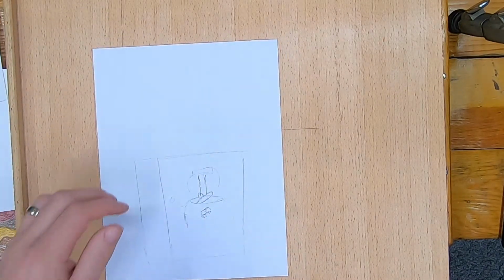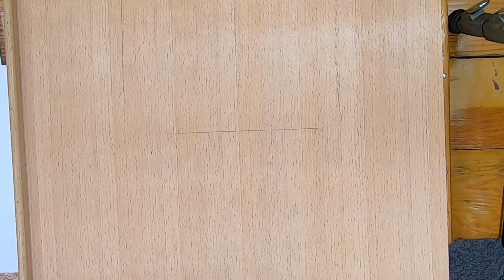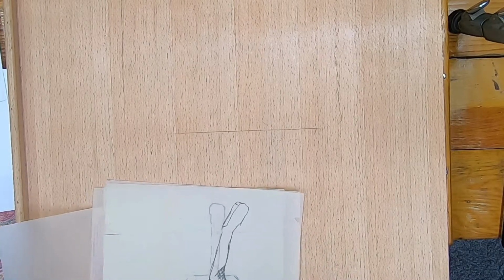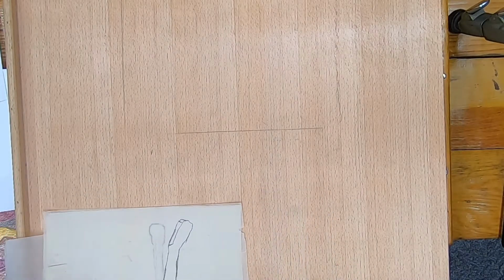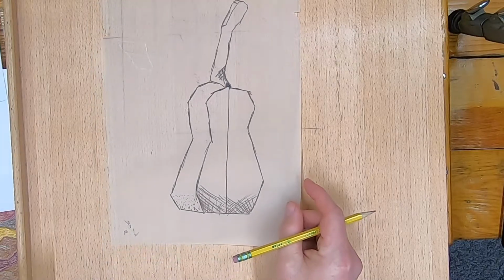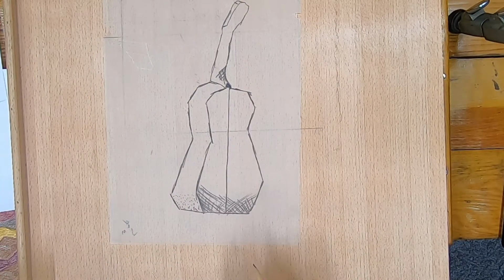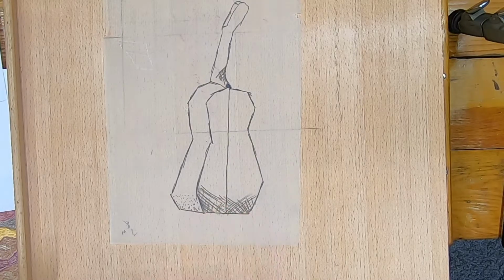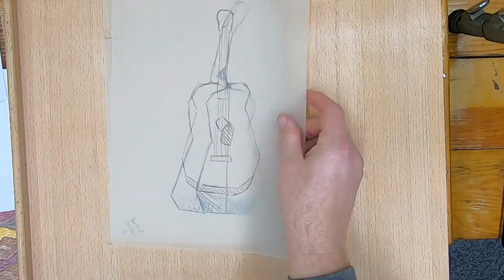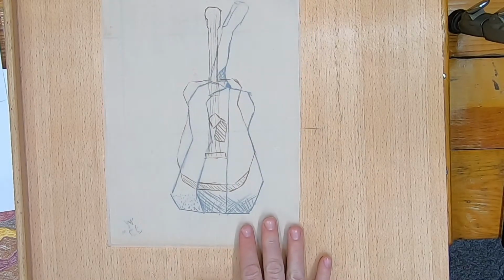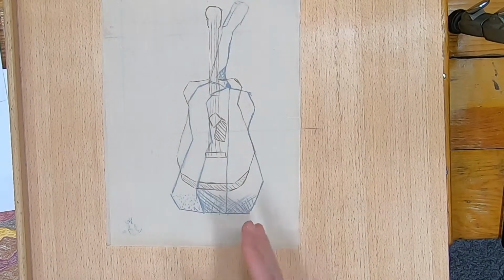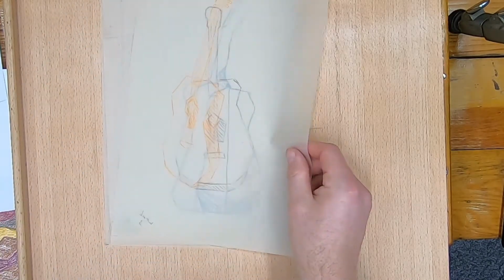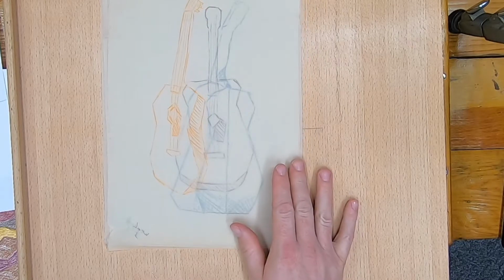A different way to go about this is to look at an image, in this case a guitar, in multiple views. Here we have a back view of a guitar, and it's very angular, which goes along with the style of Cubism. So there's one view. Then we have another view done in brown from the front, and a third, done in orange, from the side.